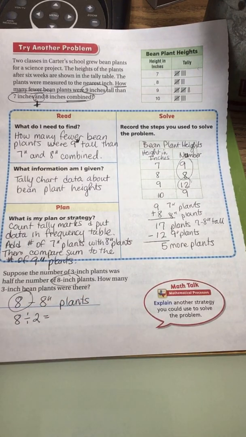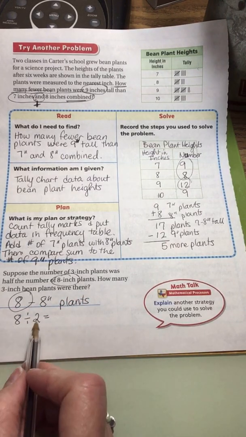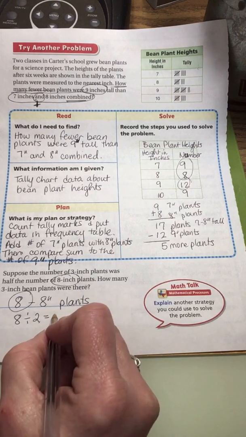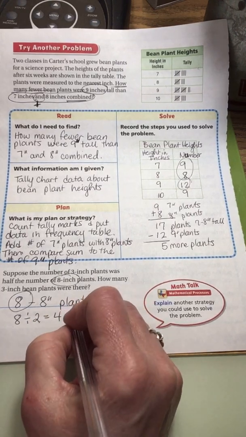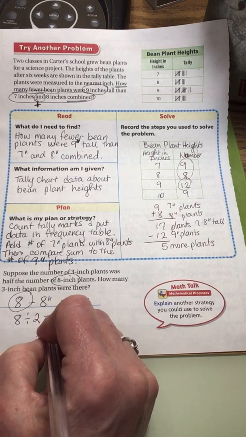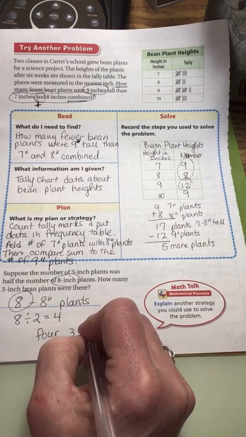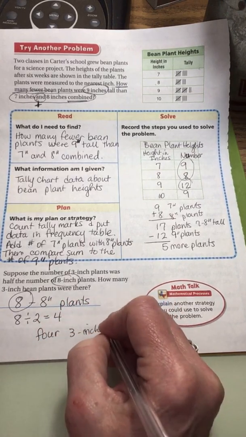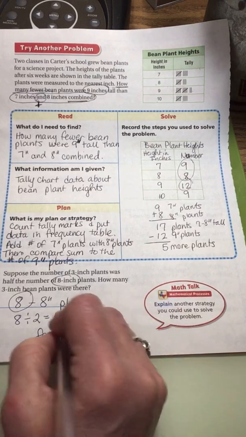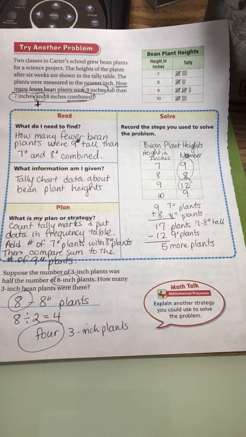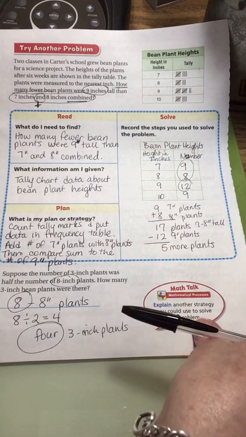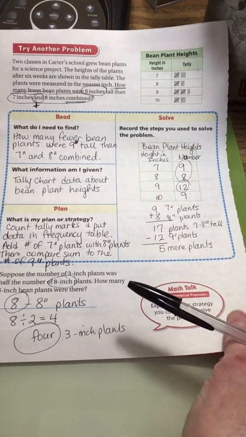Into 2 different groups. What is 8 divided by 2? What is half of 8? It is 4. There would be 4 3-inch plants if you were to take half the number of 8-inch plants to be the number of 3-inch plants.